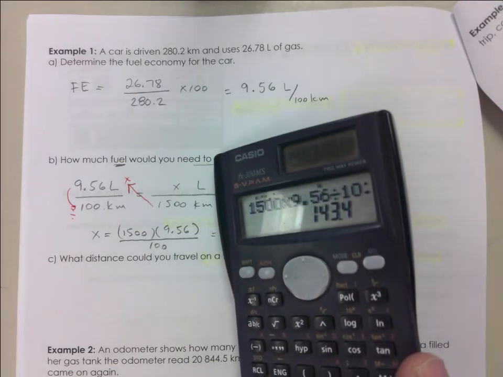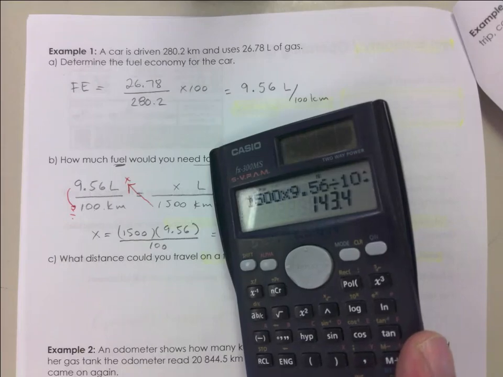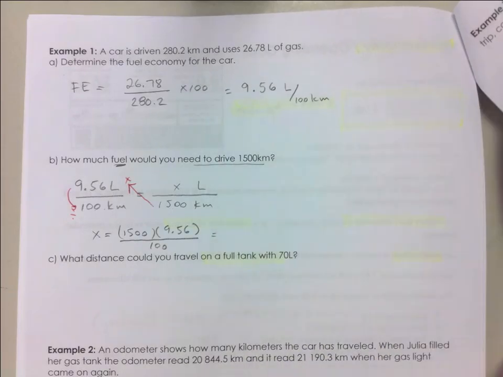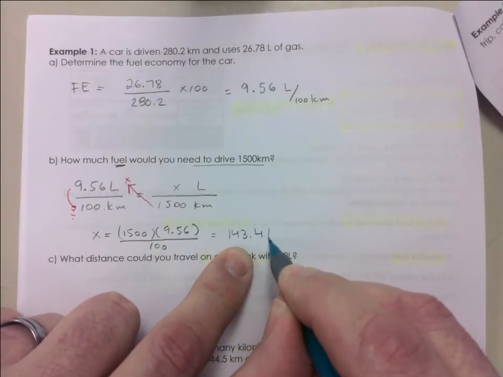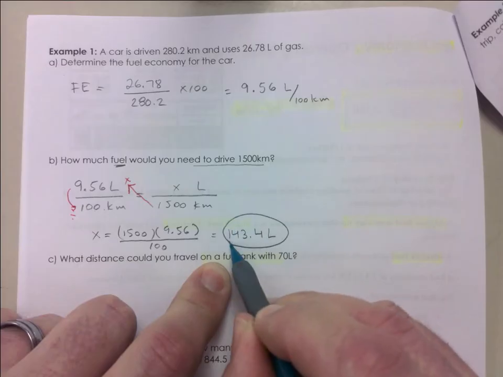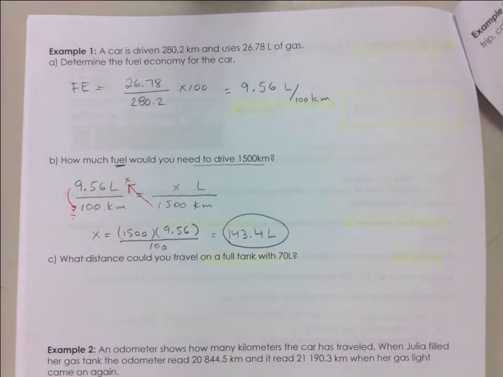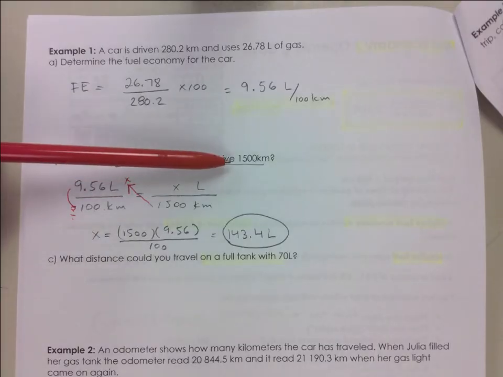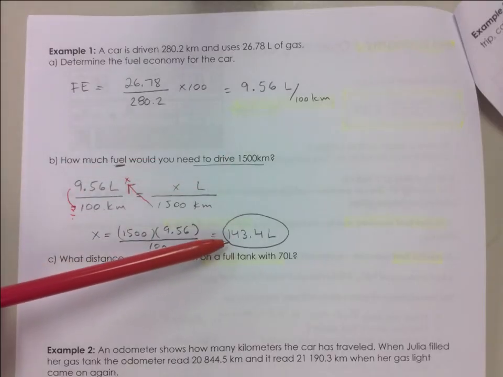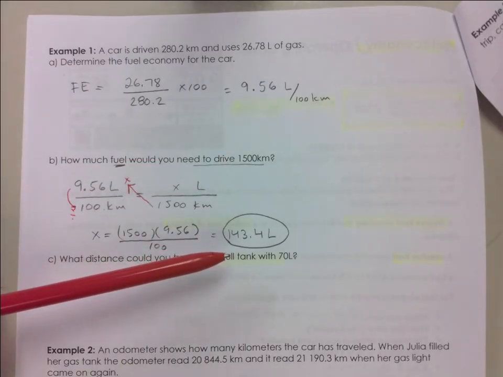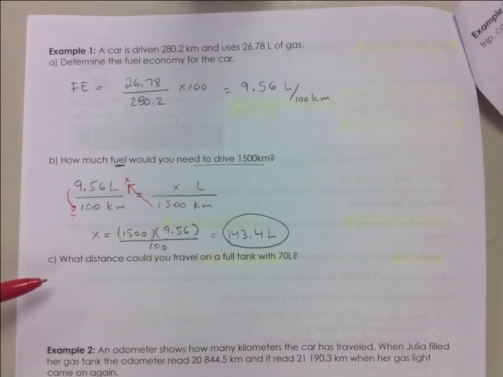So it tells me that I'm going to need 143.4 liters. So now you can kind of plan for this trip, right? You're like, oh, I'm going to need 150 liters for this long trip that I'm planning. I Google Map it. Google Maps tells me that it's going to be a 1,500 kilometer round trip. I now know approximately how much fuel I'm going to use for this trip, right?